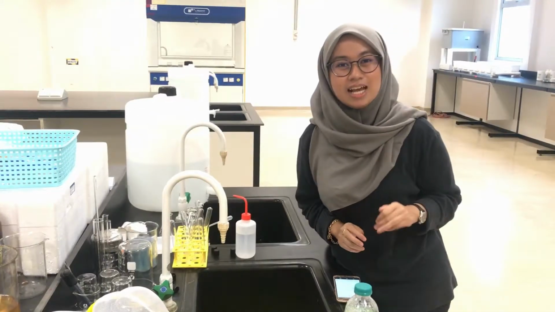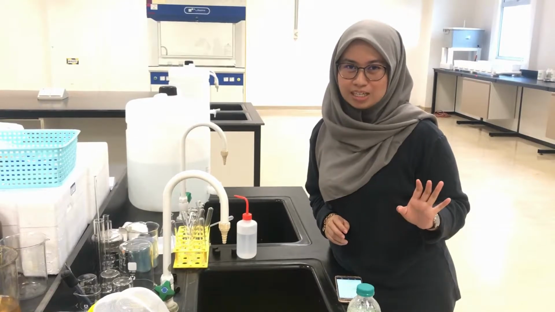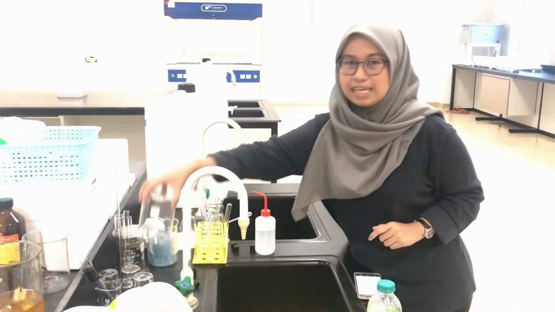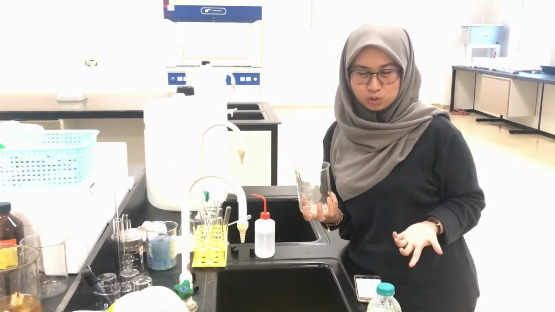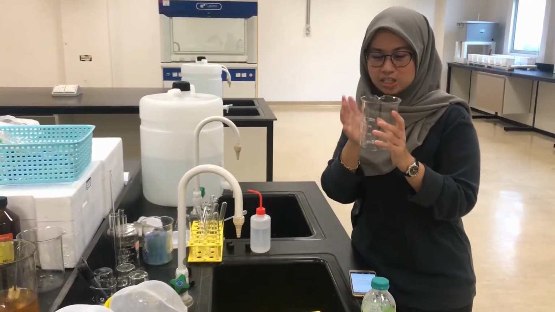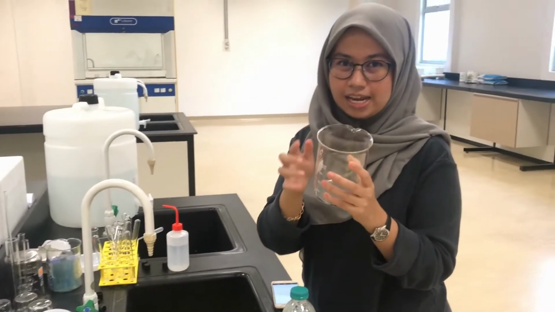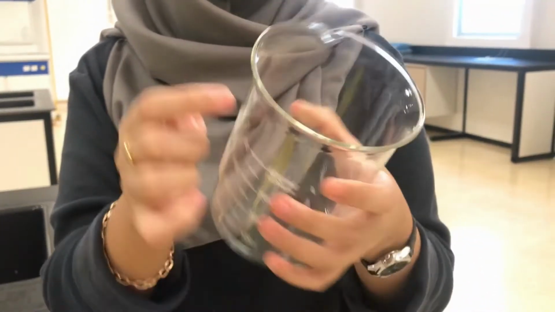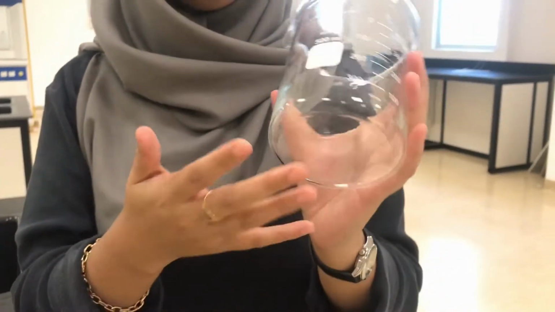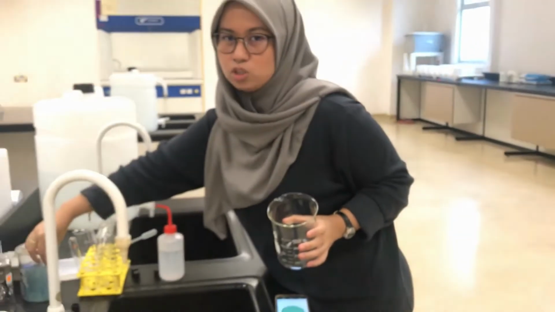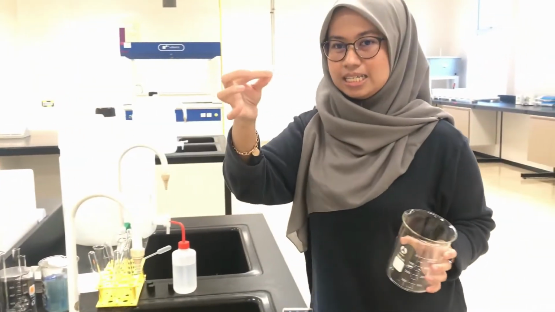The next one is how to handle glassware. Before you use glassware, you need to make sure that it is safe to be used. How do you know whether it is safe or not? You can always observe the glassware to see whether it has chips or cracks on its surface. It may happen on the mouth of the beaker or the bottom of the beaker. Besides that, some shattered pieces may also be found on these glass slides.